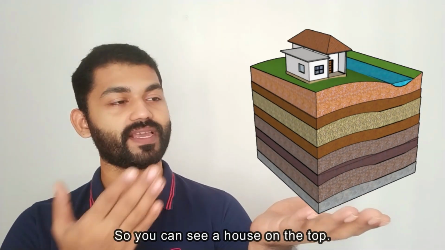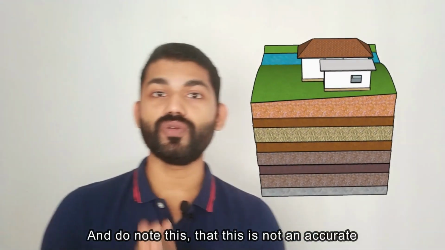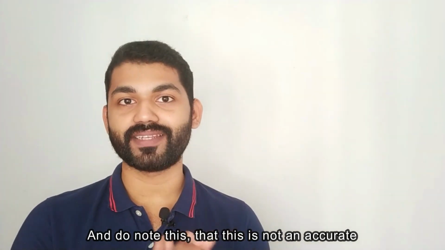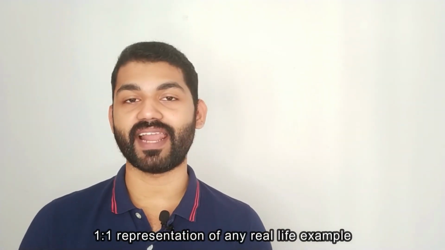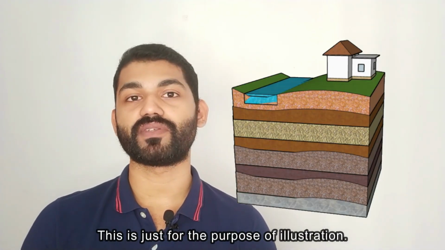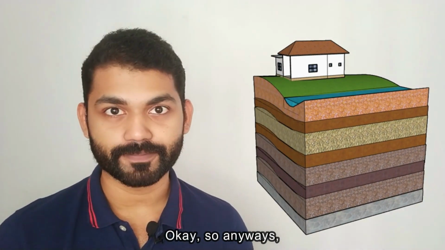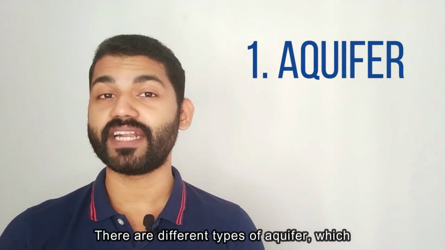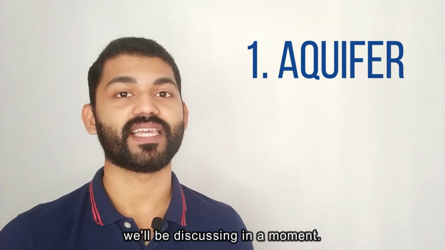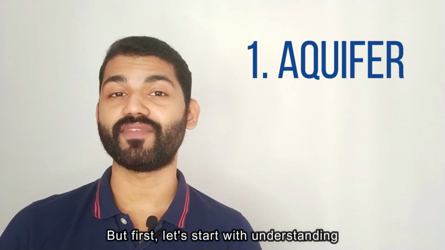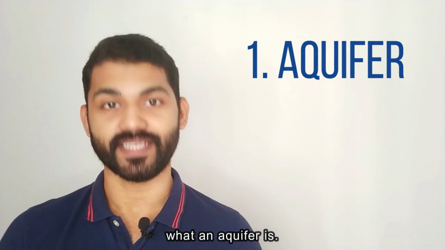So you can see a house on the top. There are multiple layers. And do note that this is not an accurate 1:1 representation of any real life example. This is just for the purpose of illustration. Anyways, let's start with aquifer. There are different types of aquifer which we'll be discussing in a moment. But first, let's start with understanding what an aquifer is.